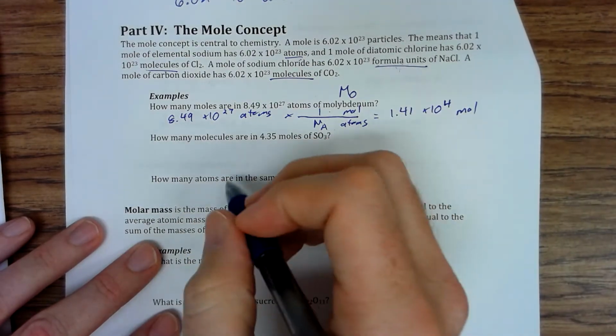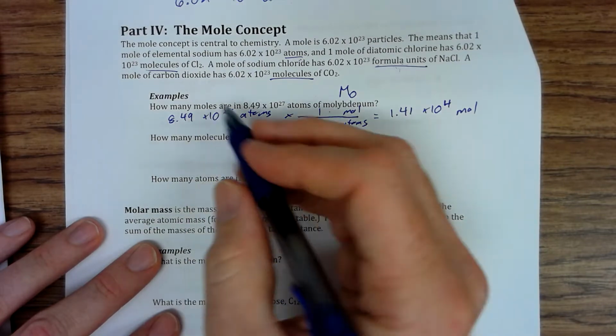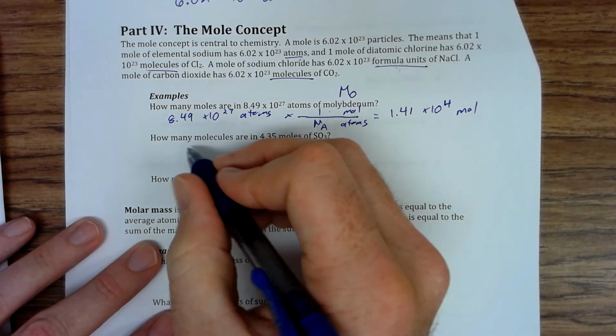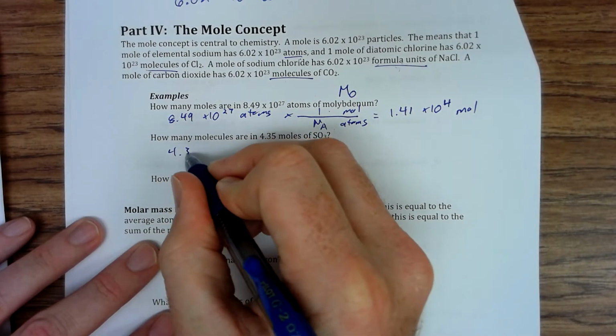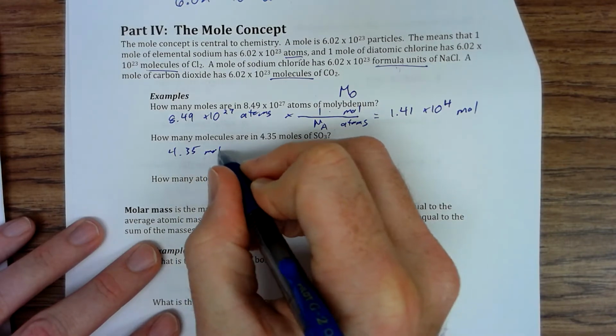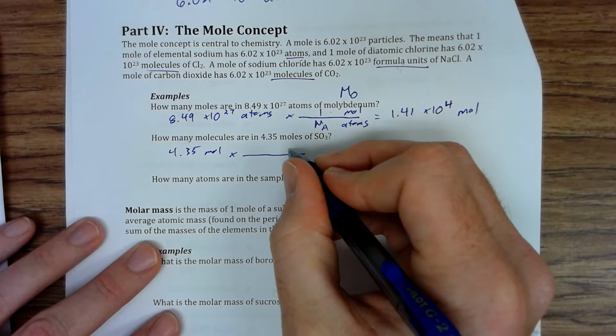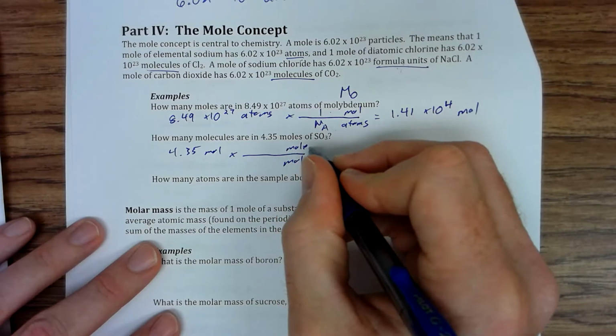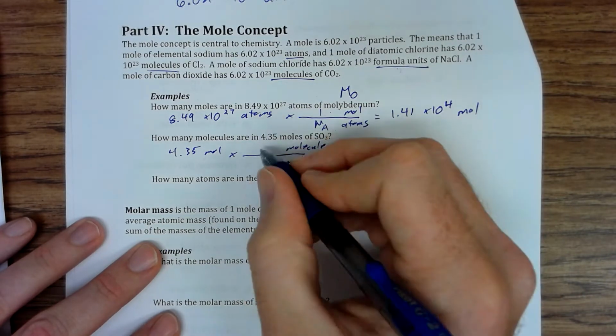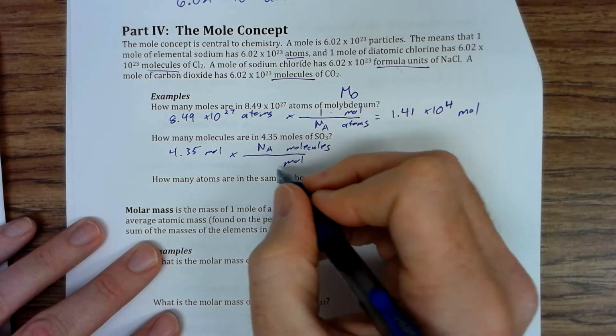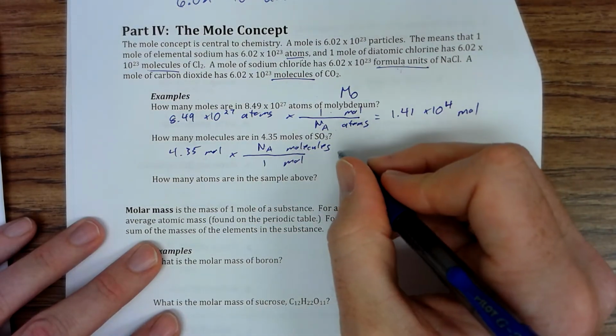All right, how many molecules are in 4.35 moles of SO3? 4.35 moles. Let's go the other way now. Let's change moles into molecules. And there are Avogadro's number of molecules in 1 mole.